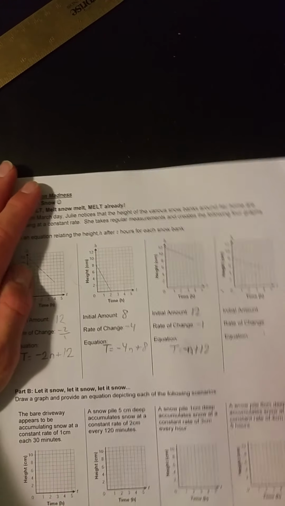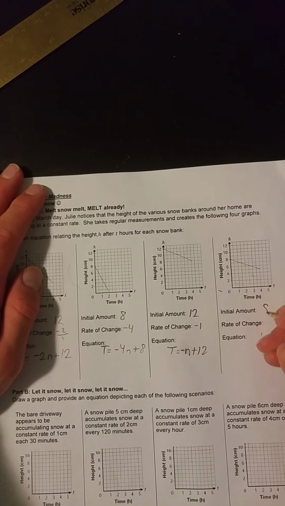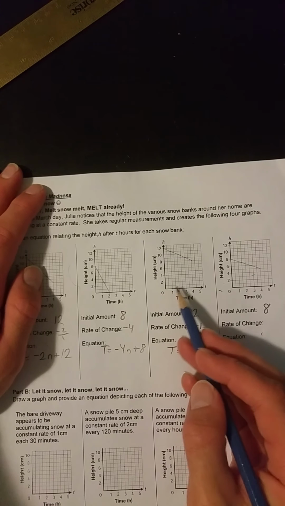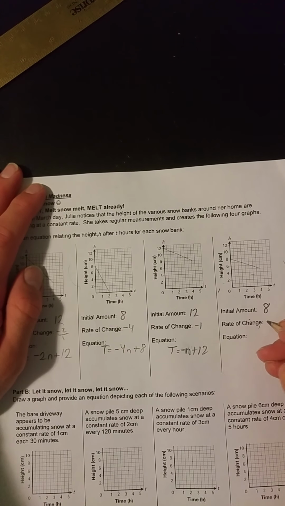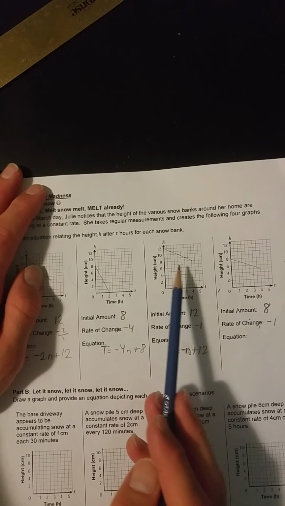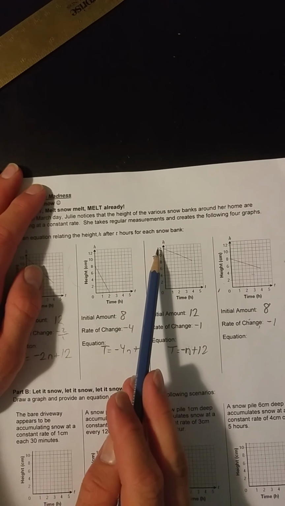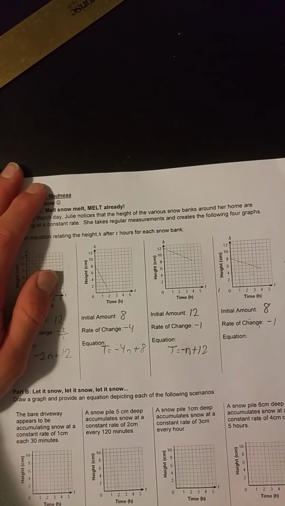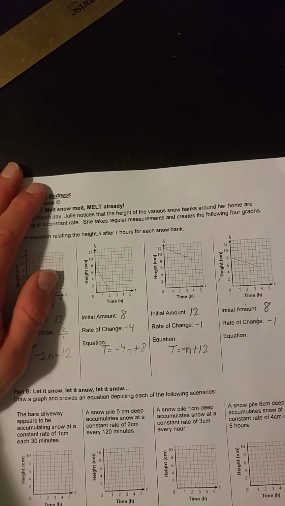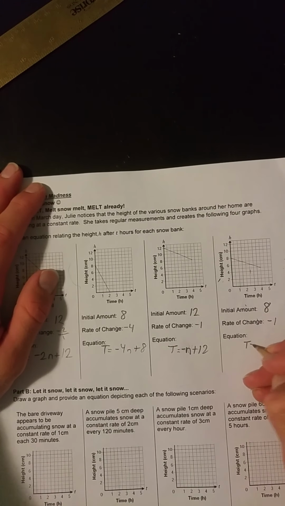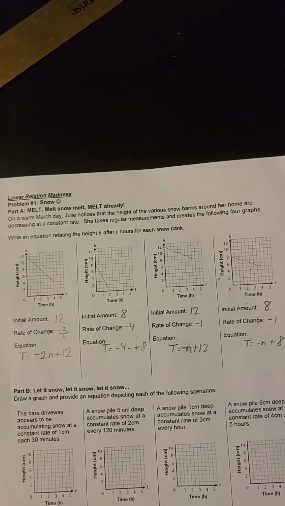Here, last one, initial amount, we look at our y-intercept, it's 8. Every one across, it's going down by 1. Again, just like the previous one, so it'll be negative 1, because you always have to pay attention to the scale, right? And then also how steep our line is. So it's about the same as the previous one. For every one, it's going down 1. So it'll be the same as our previous one, but just a different initial value.